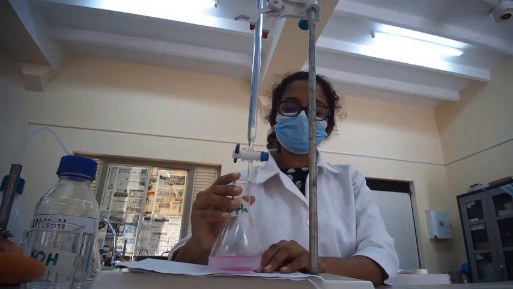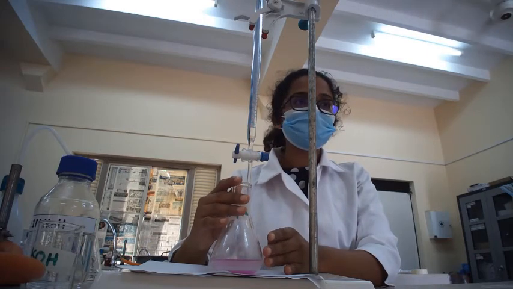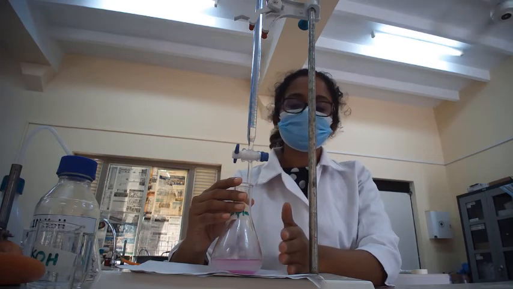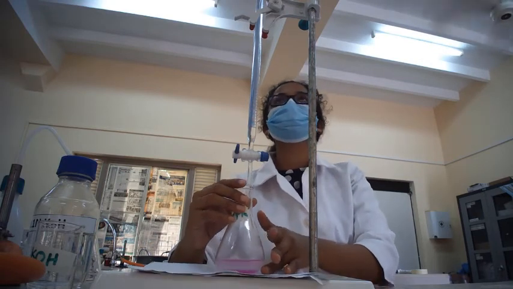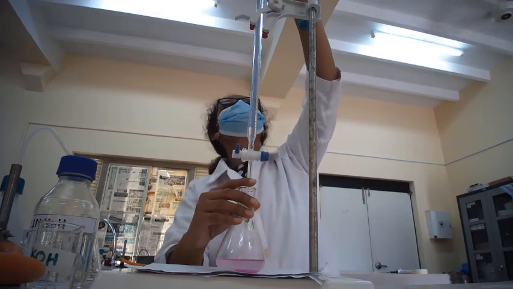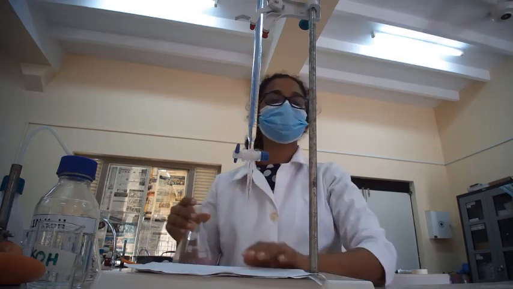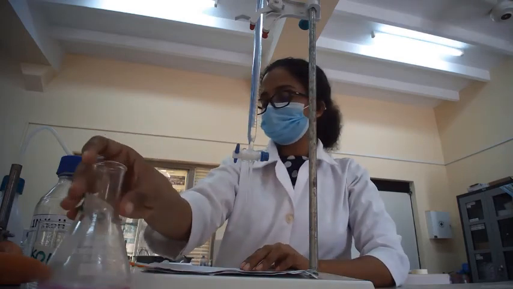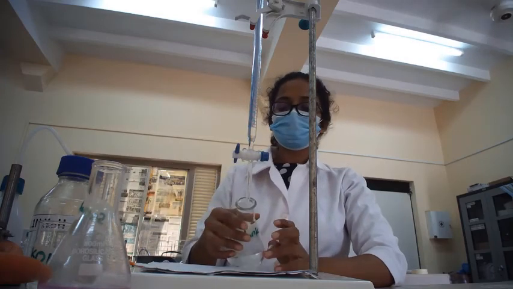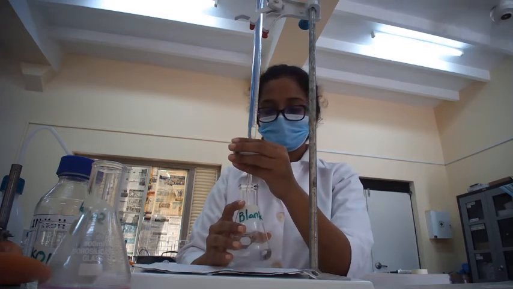The endpoint of this test is the point where the pink color persists for a few minutes, and after you get the endpoint, you have to note down the reading. Okay. Then we are going to practice the same procedure for the blank solution, and we are going to titrate it against the KOH.